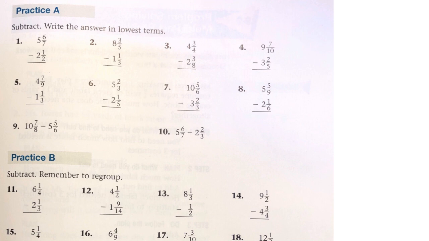Practice A, subtract. Write the answer in lowest terms. So here we have a few options we can work with. Let's start with number 4. So we have the mixed number 9 7/10 and 3 2/5.